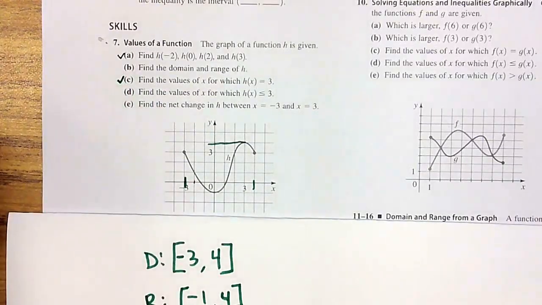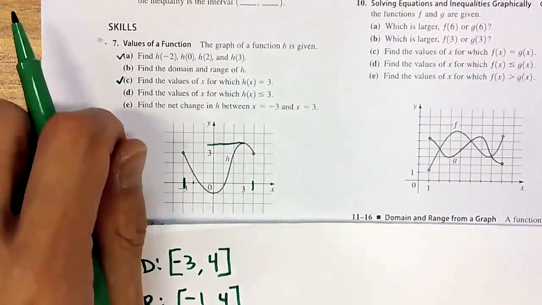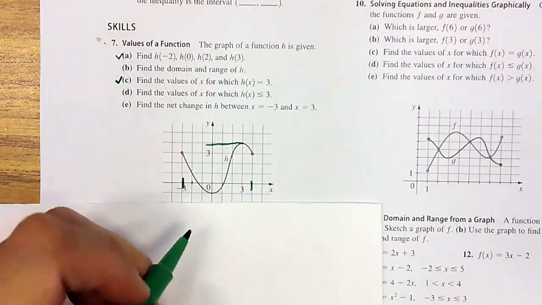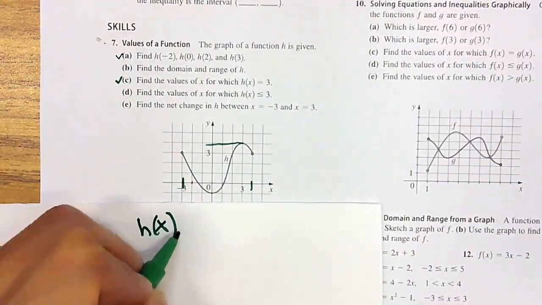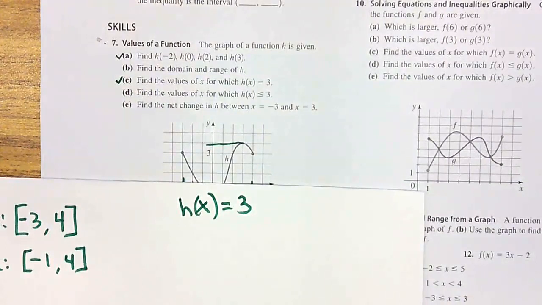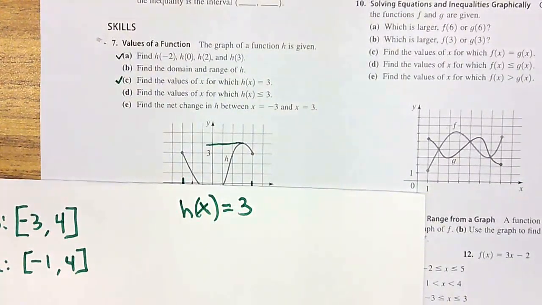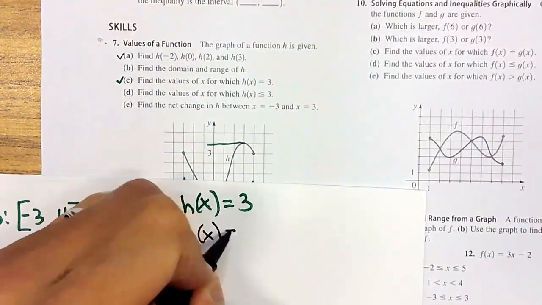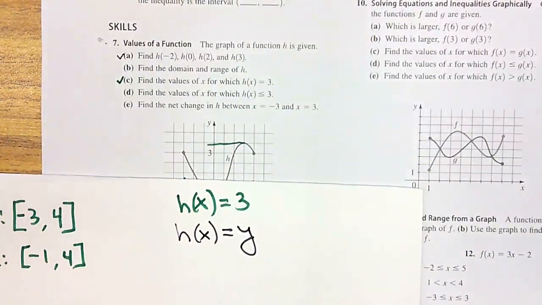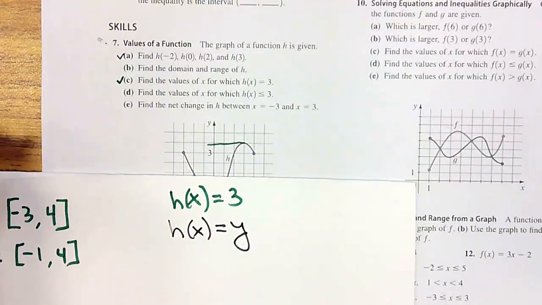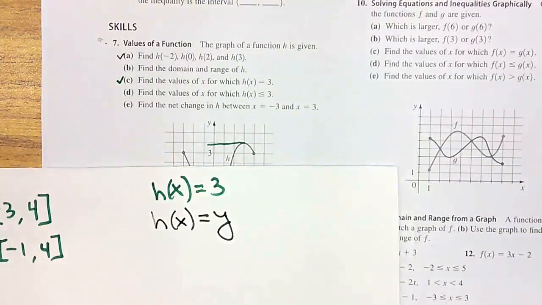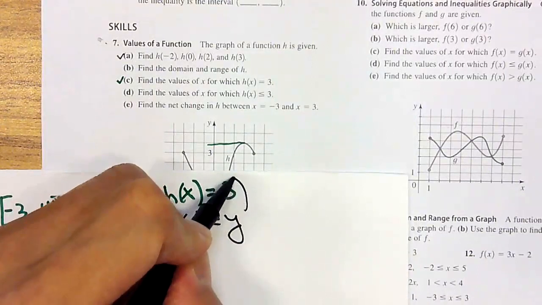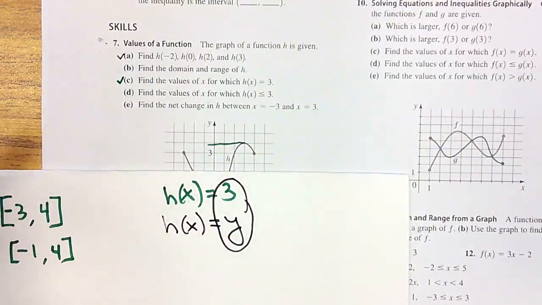C, find the values of x for which h of x equals 3. So class, if h of x equals 3, what does the 3 represent? The y value, right? Because in general, h of x would equal y. The function f of x equals y, right? Same thing, h of x equals y. So 3 is your y value, right?